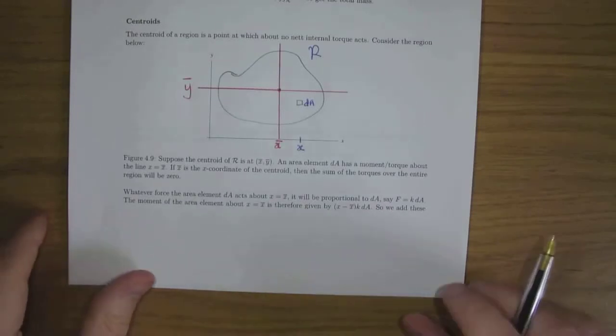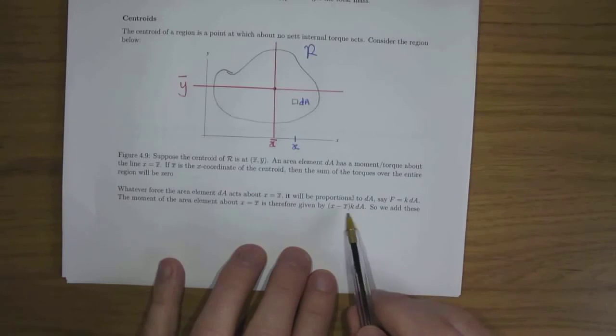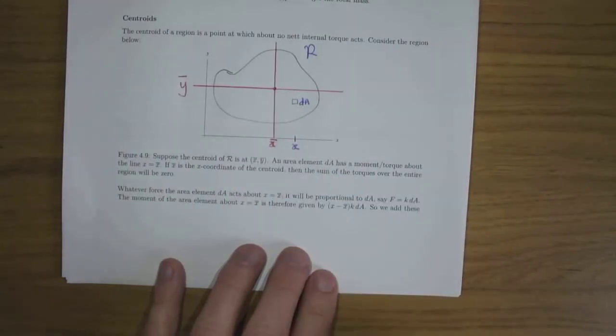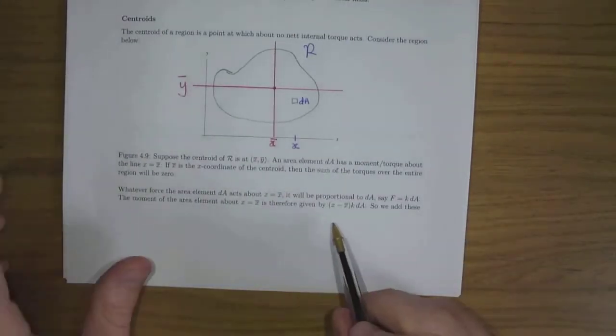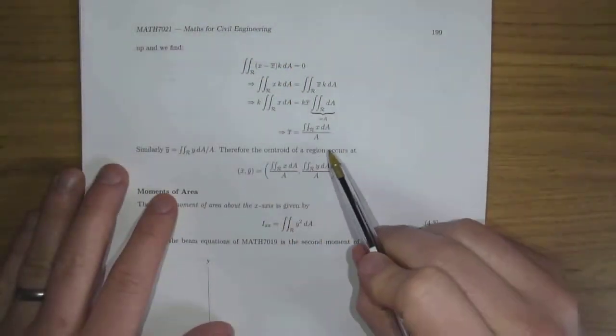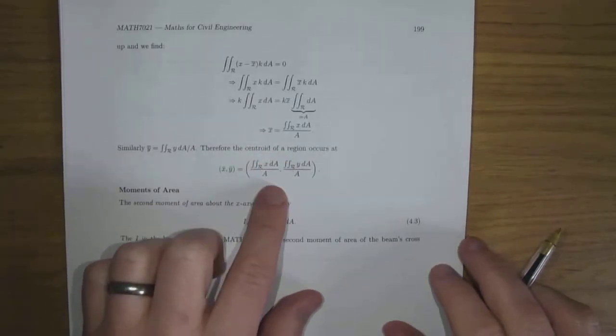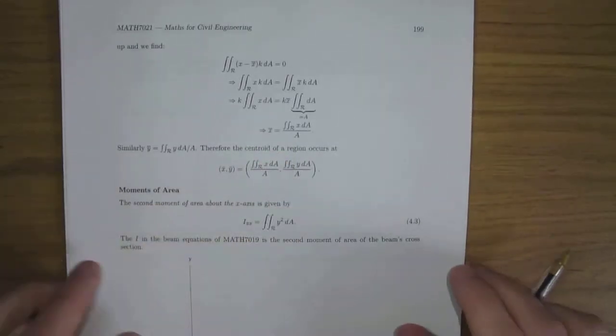Okay, so what we're going to do is add up force by distance. Here's force, here's distance, and that is the moment of this about this axis. And if we add all these up over the entire lamina, we have to get 0. Adding them up, what falls out is a formula for the centroid. Similar story, you get a formula for the y-coordinate of the centroid.